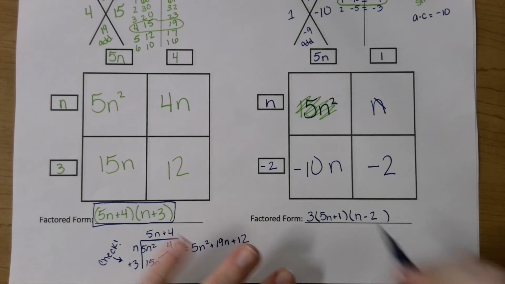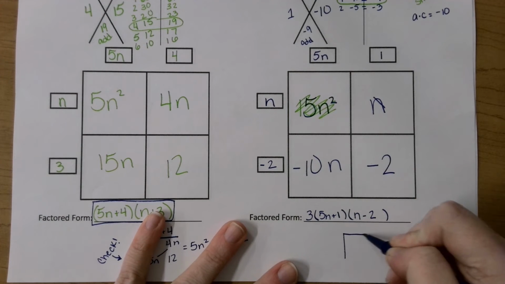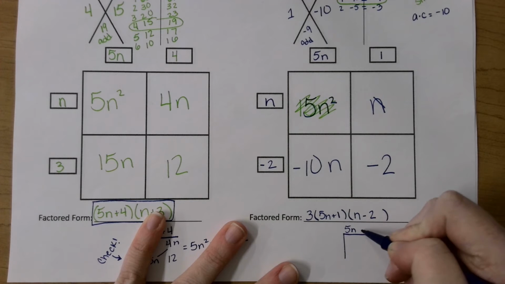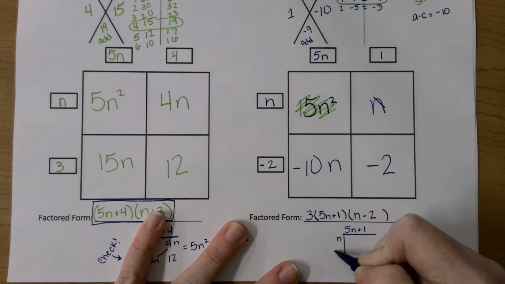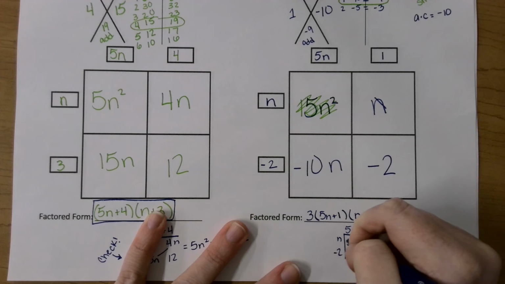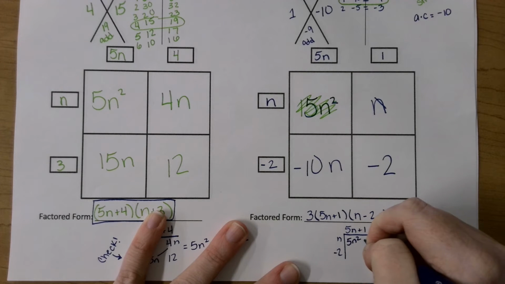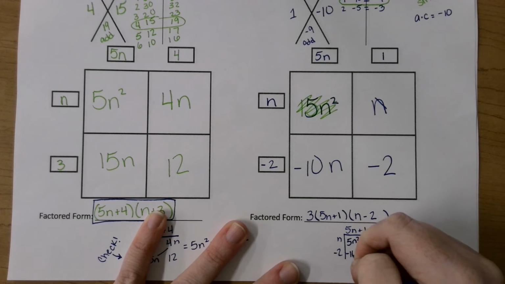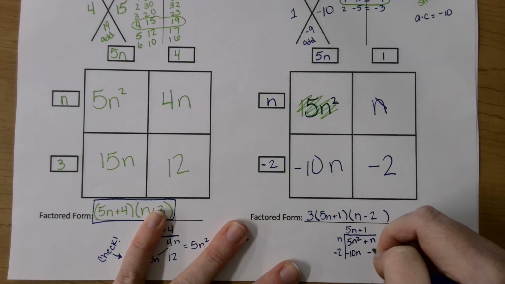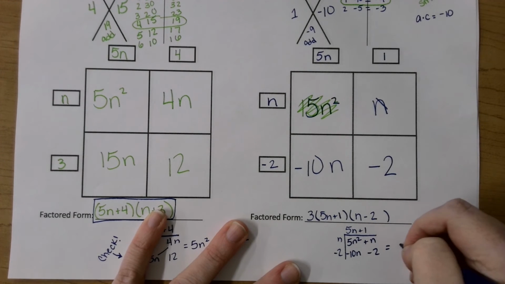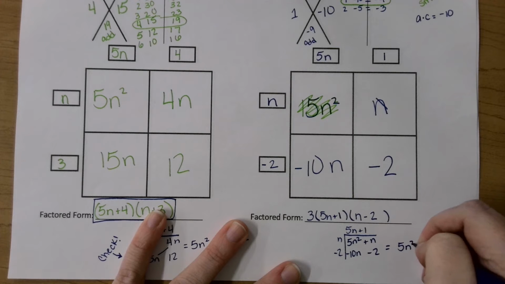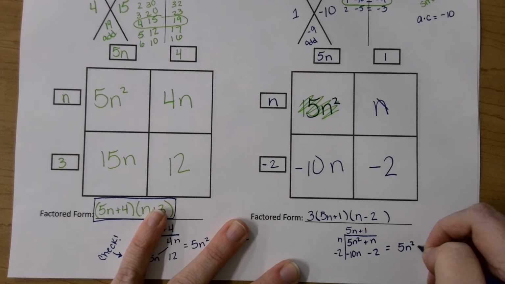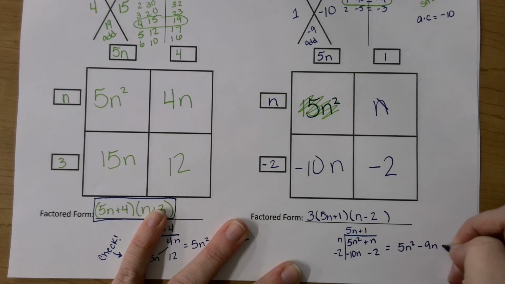So if I want to check this, again, I can multiply. I'm going to get 5n squared plus n minus 10n minus 2, and that's going to give me 5n squared minus 9n minus 2.